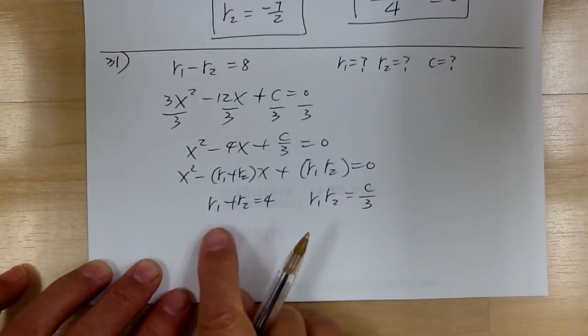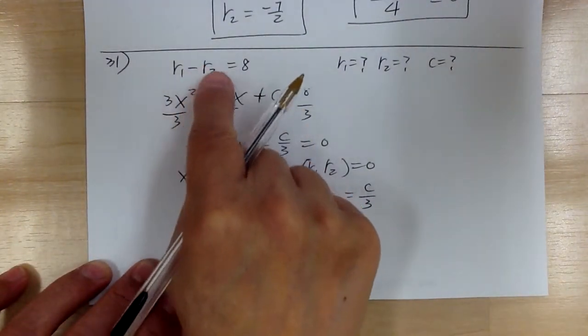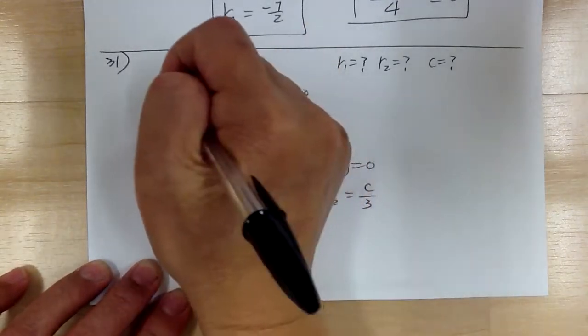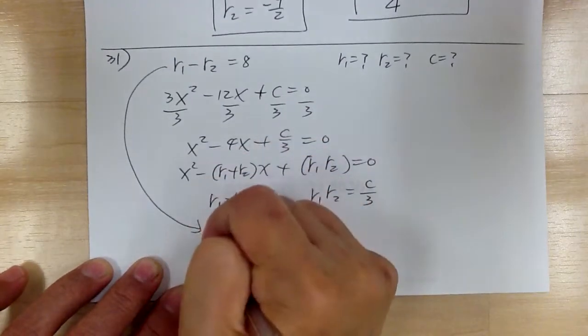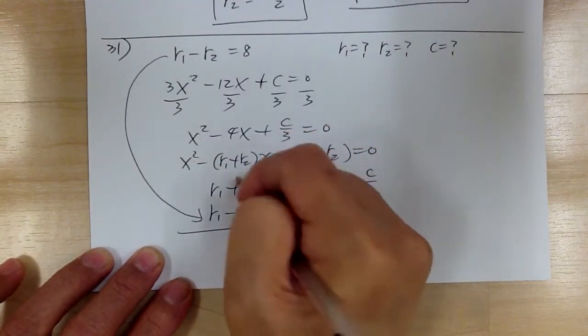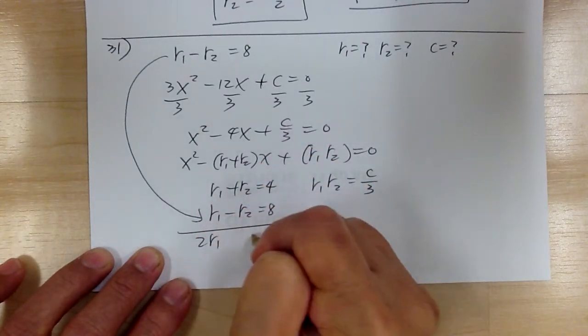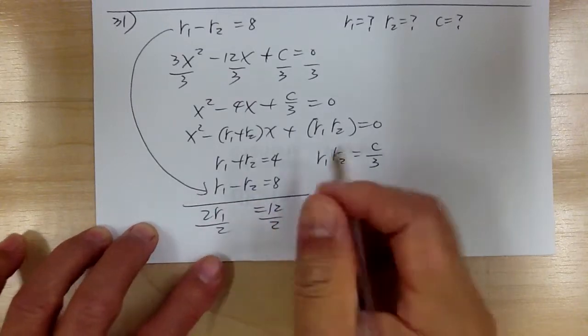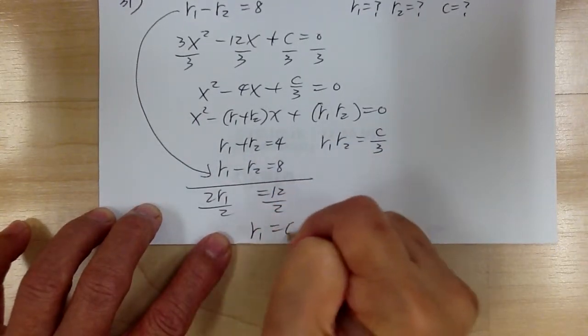Okay, the next step is you have to use this information. So notice you got 2 equations. You have to use the elimination method. So this one put down here. So you got R1 minus R2 equal to 8. And when you add, this will cancel out. So you got 2R1 equal to 12. So divide by 2, so you get R1 equal to 6.